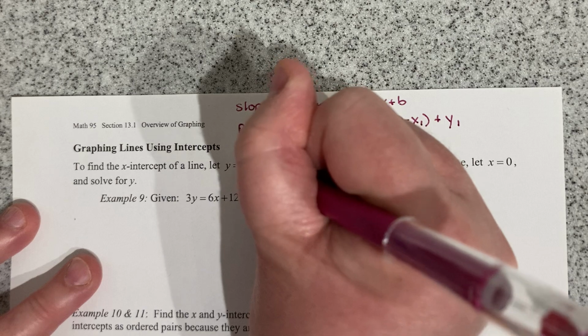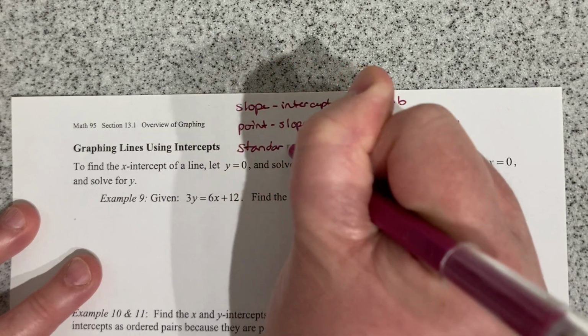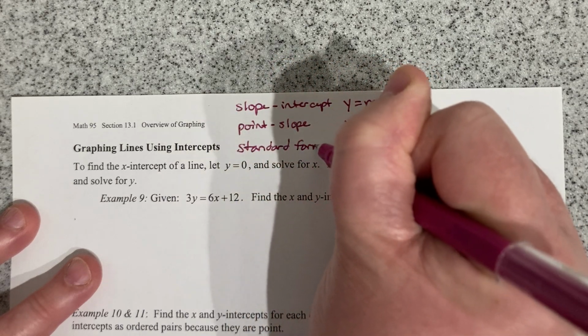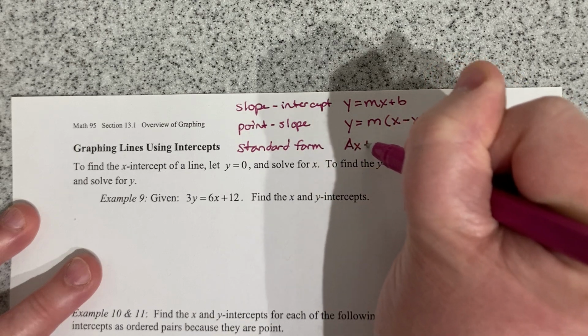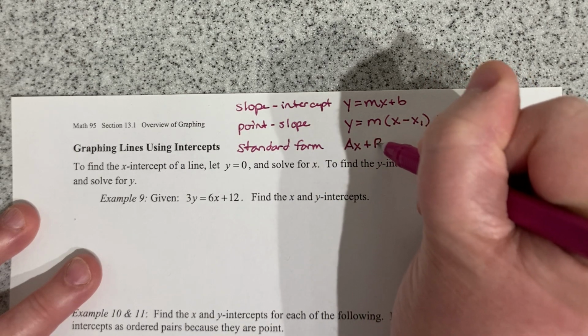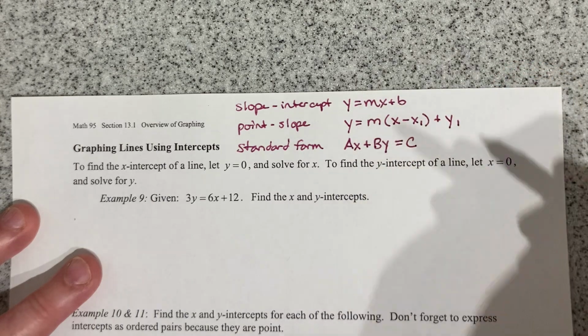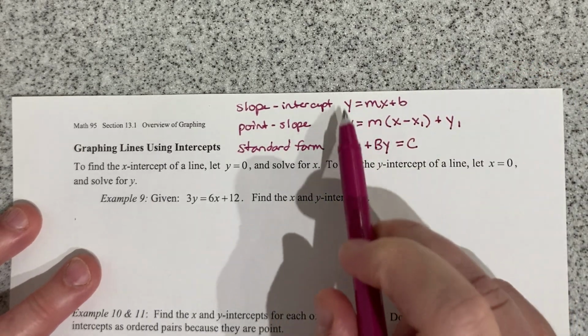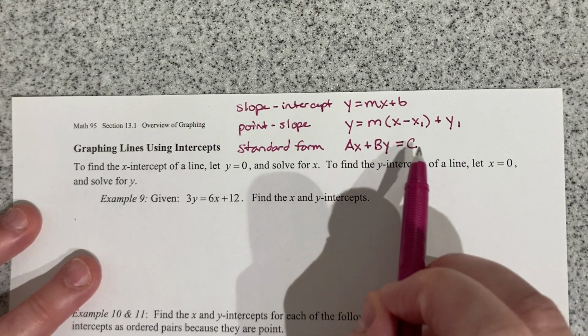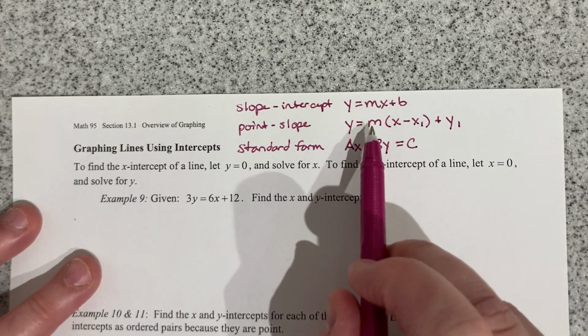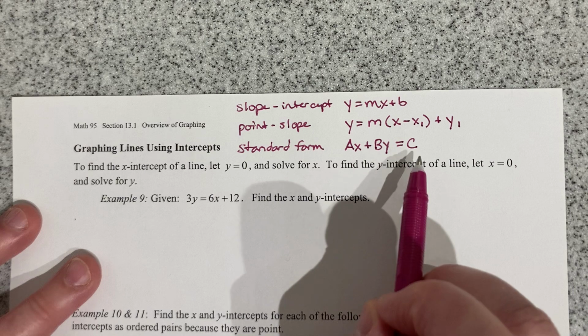The third form of a line is called standard form. And in standard form, we don't have y solved for. It's ax plus by equals c. When we don't have the y being solved for, we also don't have a slope, right? These two had a slope. This one, the slope's not apparent.